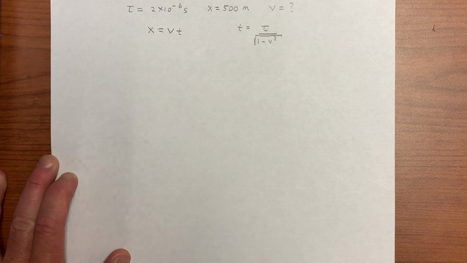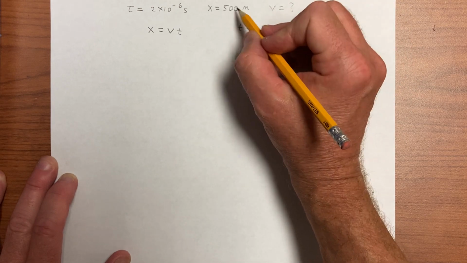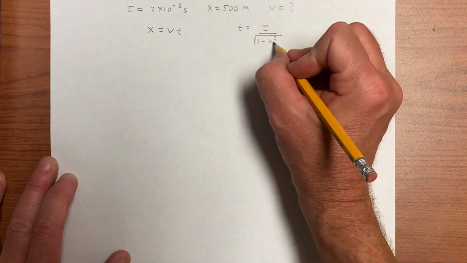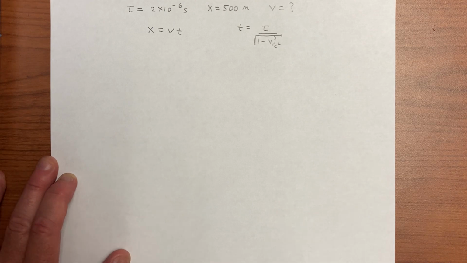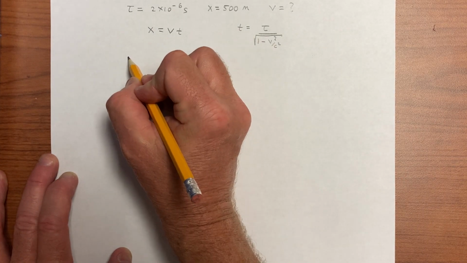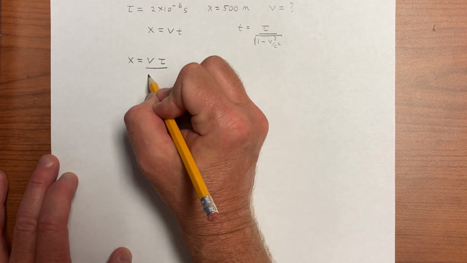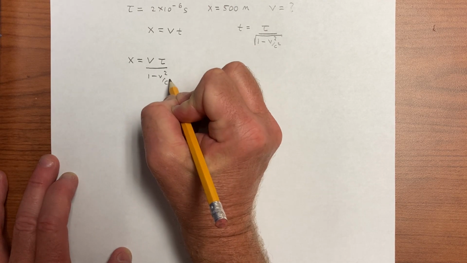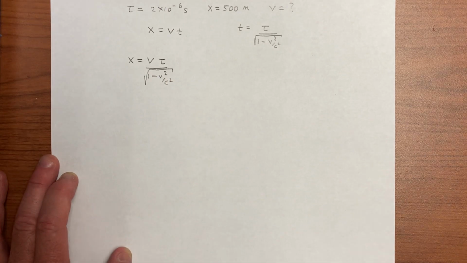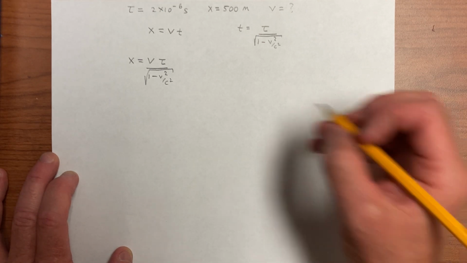But if we want to find v in meters per second, then we need to include the factor of c squared there. So x equals v times tau over the square root of 1 minus v squared over c squared is our relationship, and we're going to solve this for the speed v.